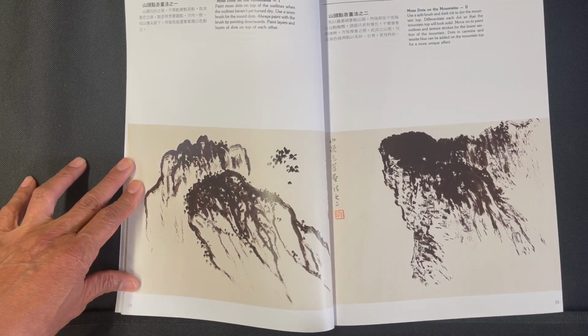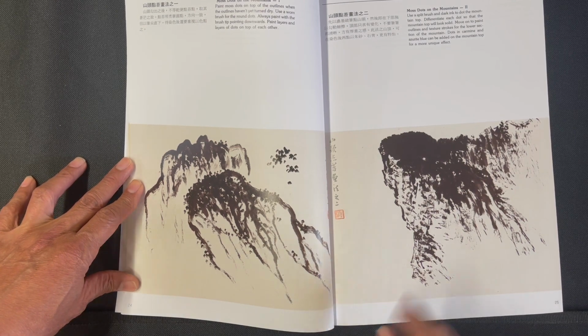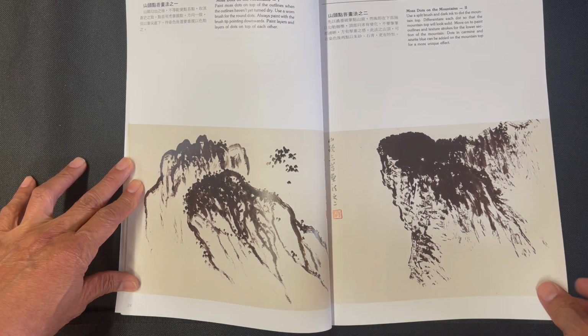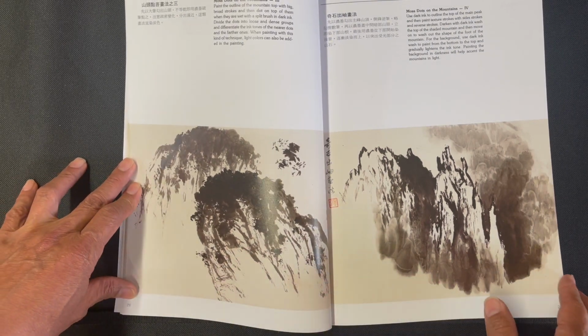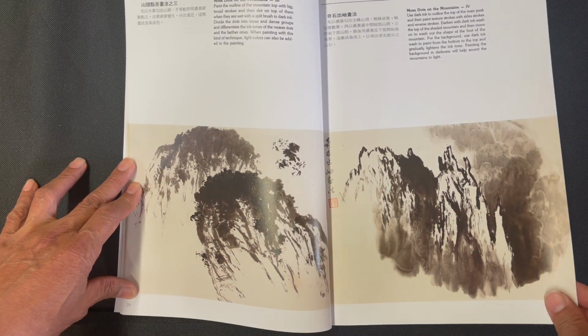And then here's how dots are employed on the side of mountains to suggest foliage. The author calls them moss dots.